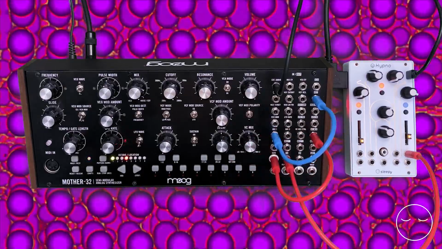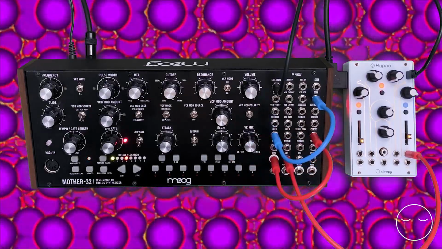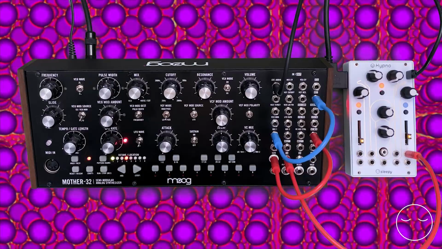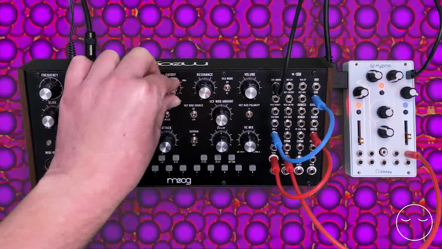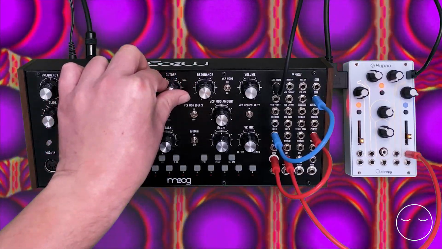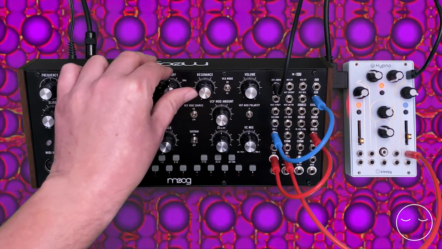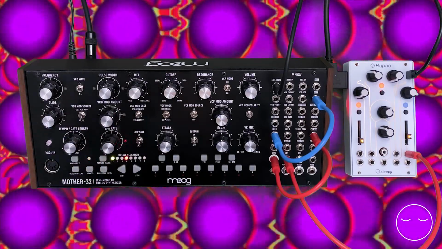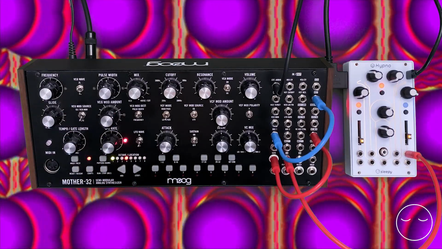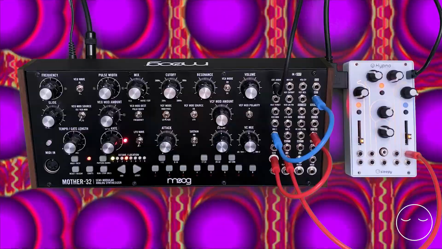Now at this point, the envelope is responding to every peak in the audio, so once again we can filter it so that we're only moving on the beat. Now we have an animation source that is directly tied to incoming music.